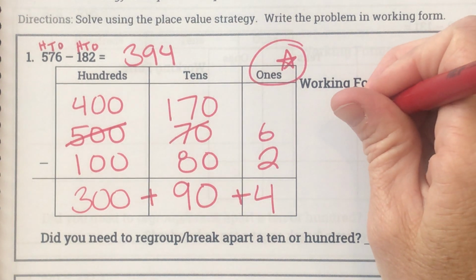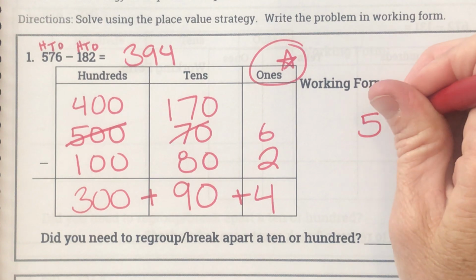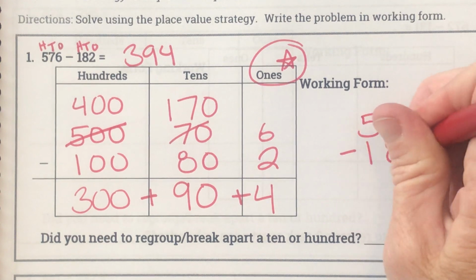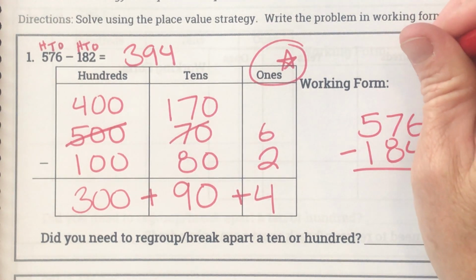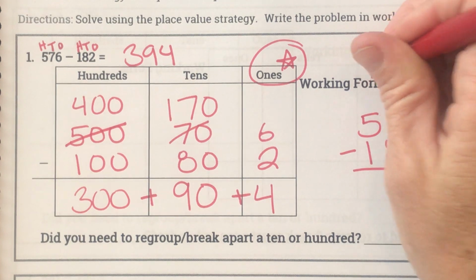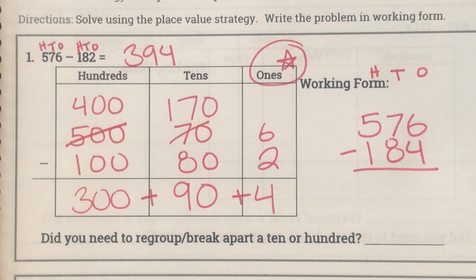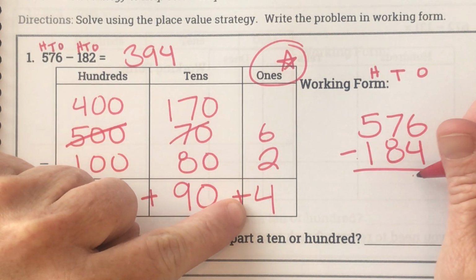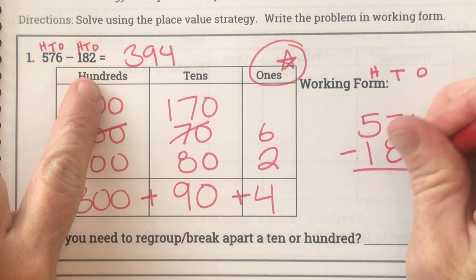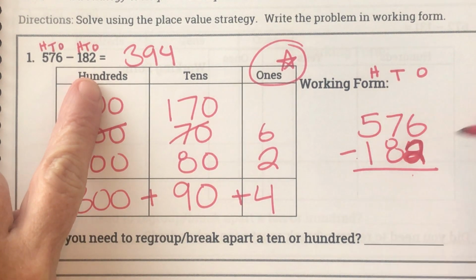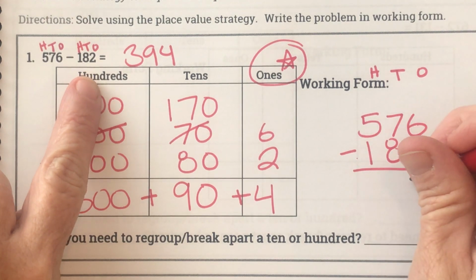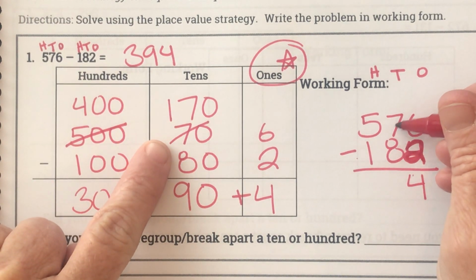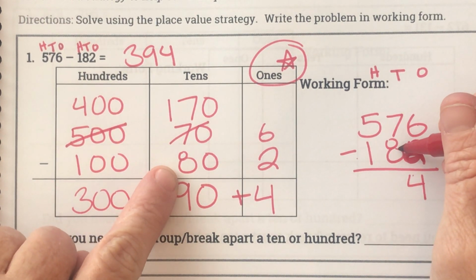Now in working form, I want you to really pay attention to this because we haven't seen a 3-digit working form yet. If I had 576 subtract my subtrahend of 184, and my ones are in this column, my tens are there, and my hundreds, and I always like to leave space here. I had 6 ones, and I took away 2 ones, and I was left with, I wrote it wrong, ladies and gentlemen, I'm so sorry. That was supposed to be 182. 6 ones, take away 2 ones, left me with 4 ones.